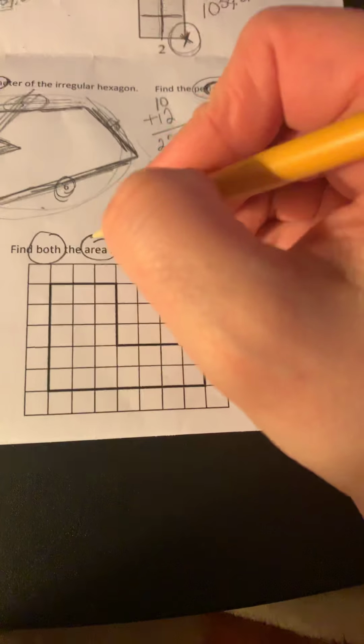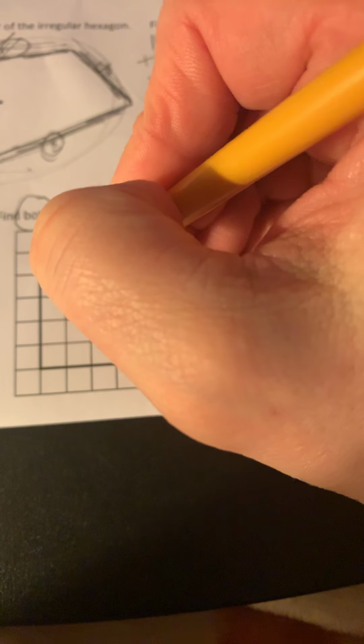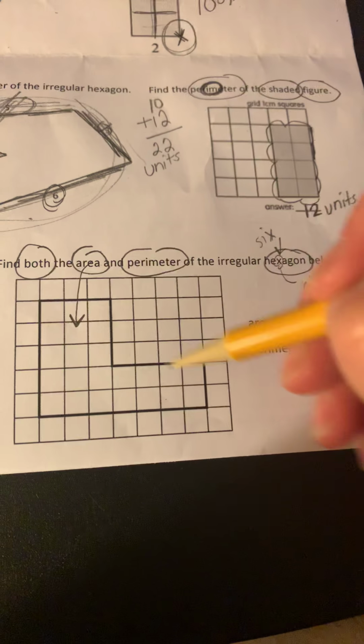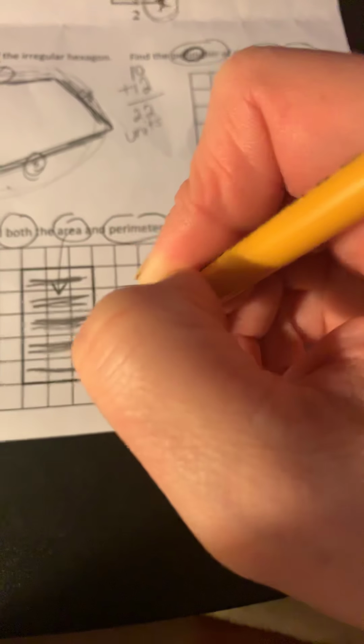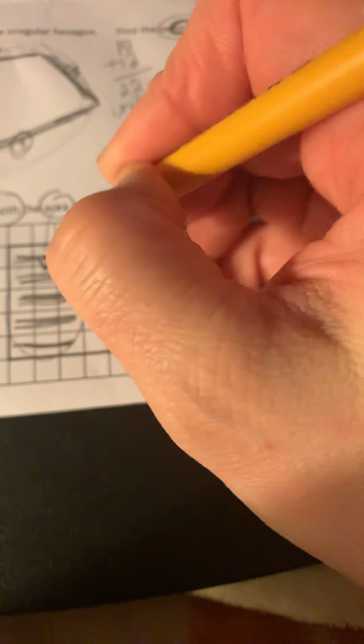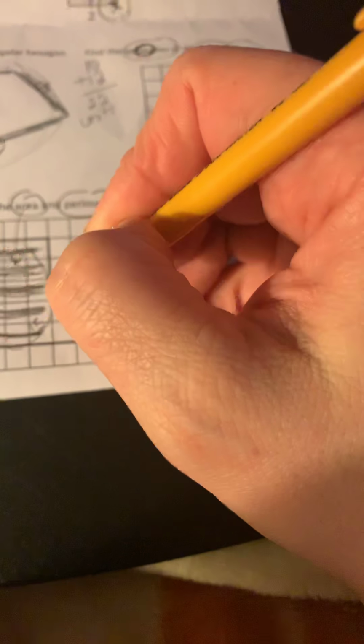All right, so area. Where are we going to find the area? Yep, the squares inside. We could find the length and width, but what would be the easiest way to find area? Count the squares inside. Let's count by threes. 3, 6, 9, 12, 15. So right here, this part is 15. And then let's count by twos. 2, 4, 6, 8.